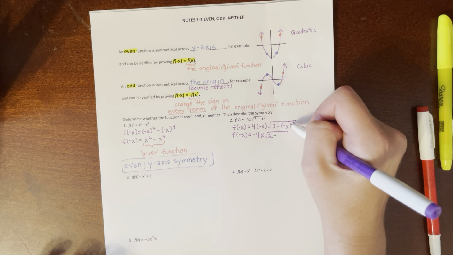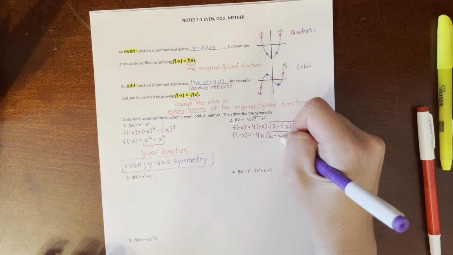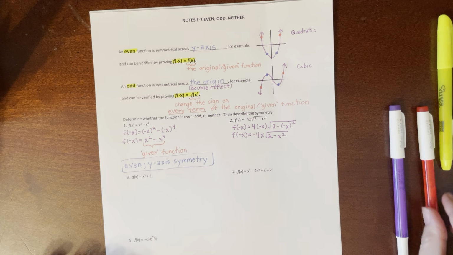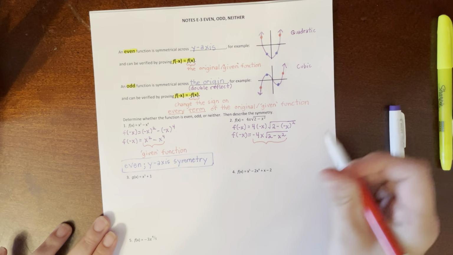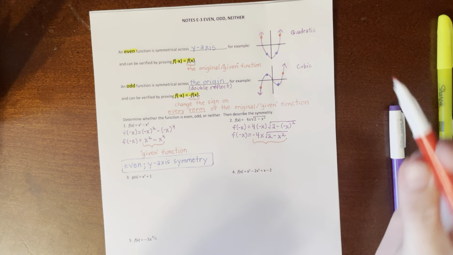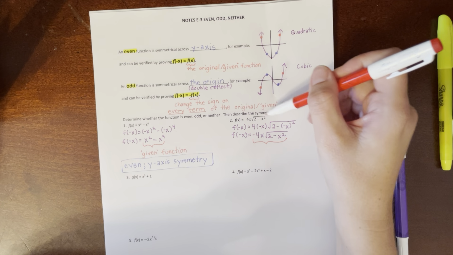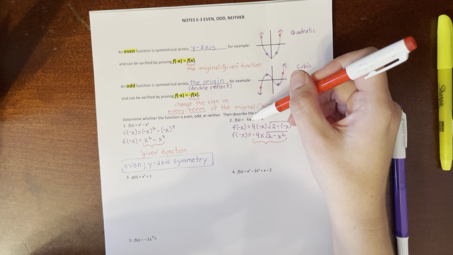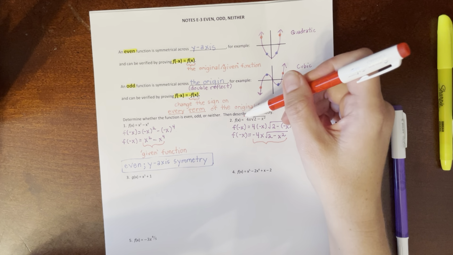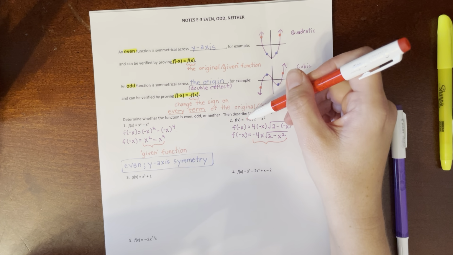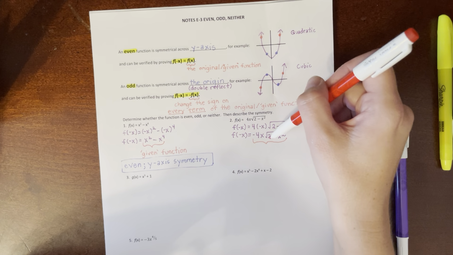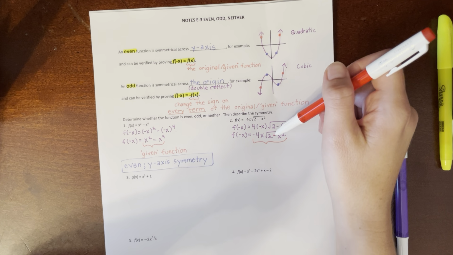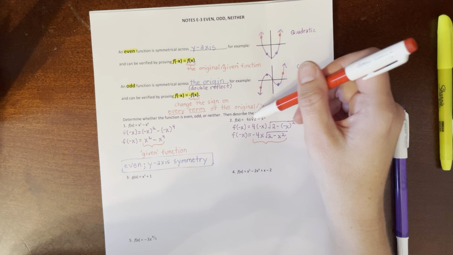What happens when you square that negative x? It's just going to turn positive. So then there's no more cleaning up I can do. Let's go ahead and look at what we have. Do we have a situation where we have the exact same original given function? No. We have a situation where instead of this positive 4x, it's a negative 4x. What's under the radical stayed the same. So we know it's not even because it didn't stay exactly the same.